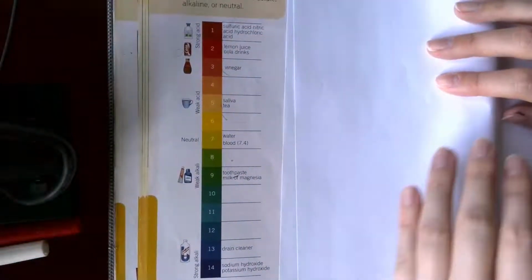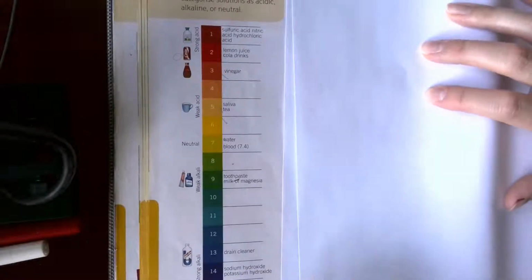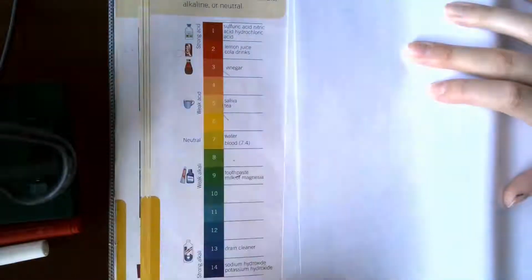Okay, so what I'm going to go through in this video is the pH scale and what we can do to test substances to find out what pH it is. First thing I'm going to show you this scale. Lowest number is 1, highest number is 14.